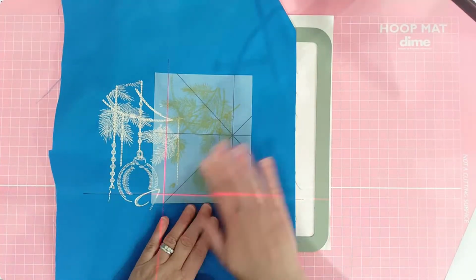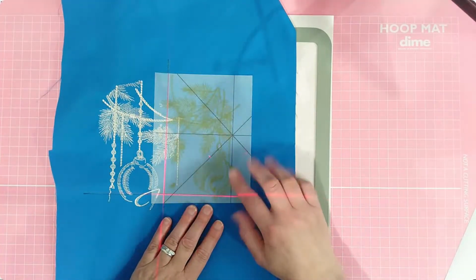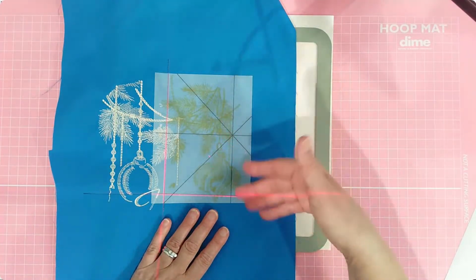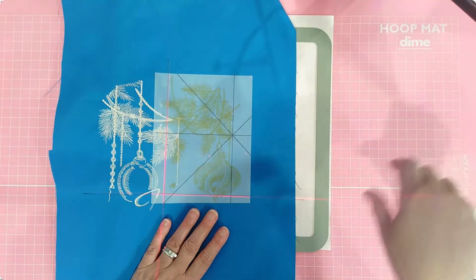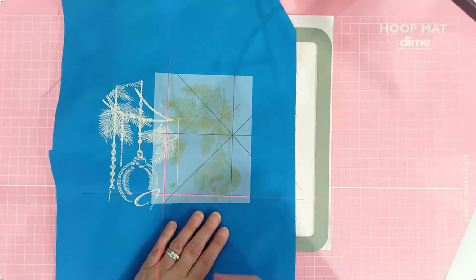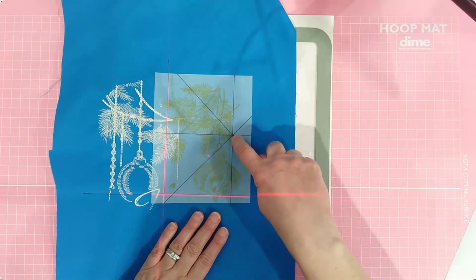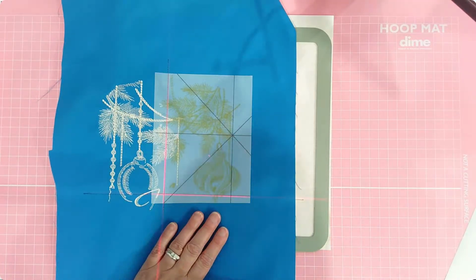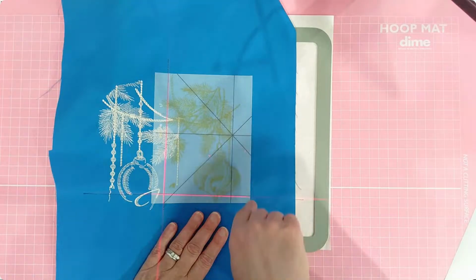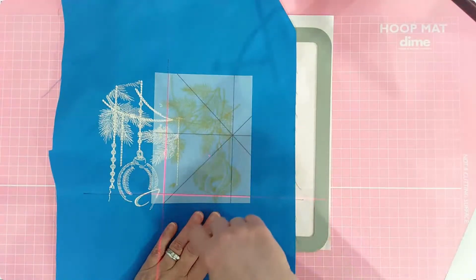Now, because I lined up my marks, I don't necessarily need the template. The template was just to show you what it would look like once it stitches. But you certainly could use the template in this instance too, because it helps you know where to center that design. And so you could just double check everything, and make sure that it's centered.